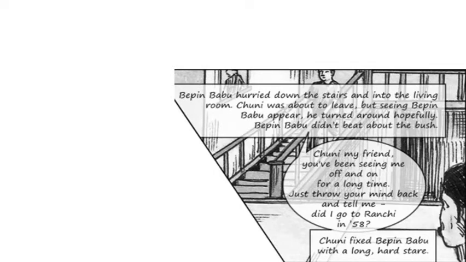Bipin Babu hurried down means done quickly or came down quickly. The stairs and into the living room. Chunni was about to leave, but seeing Bipin Babu appear, he turned round hopefully. Bipin Babu did not beat about the bush. Did not beat about the bush means came straight to the point.